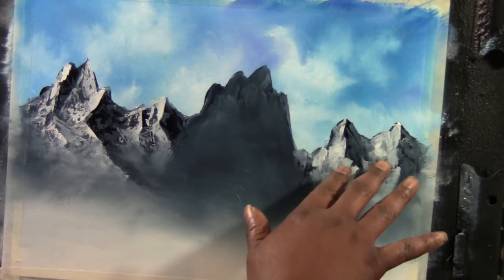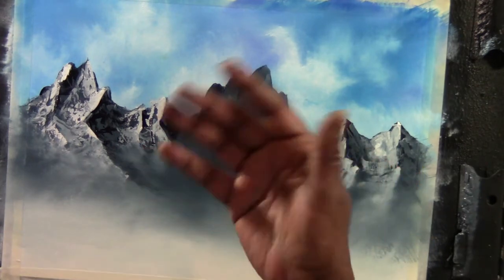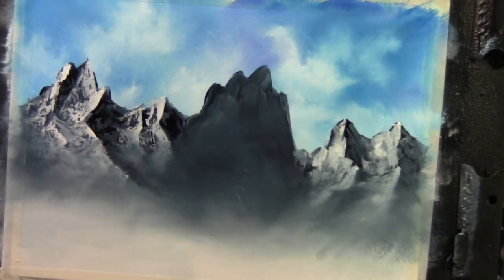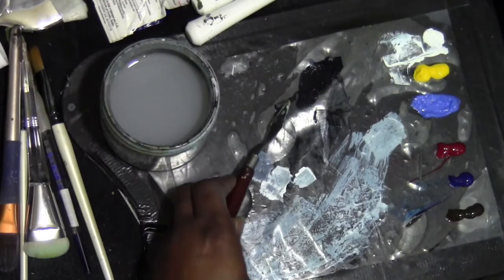And they're both snow capped. You wanted a mountain that was more of a natural look, so we'll do that, and we're going to do it a different way. We're going to use another palette knife. I'll just put my thumb right in the dark paint and wipe it on my towel. Same approach, we're going to get some of this dark.